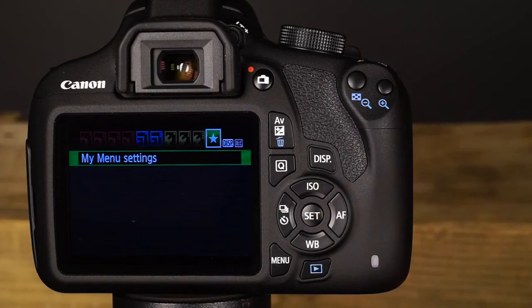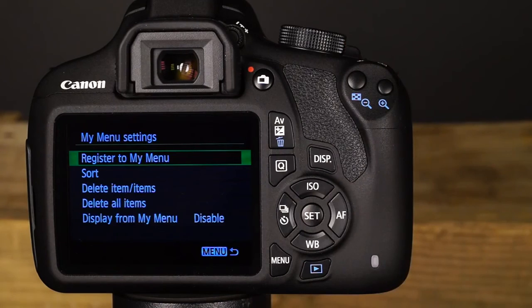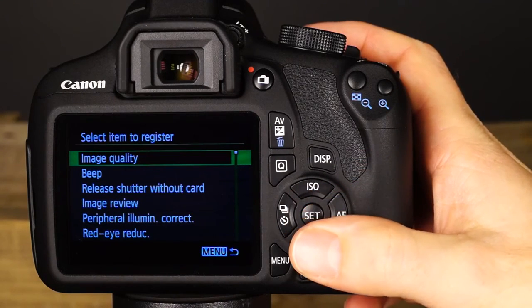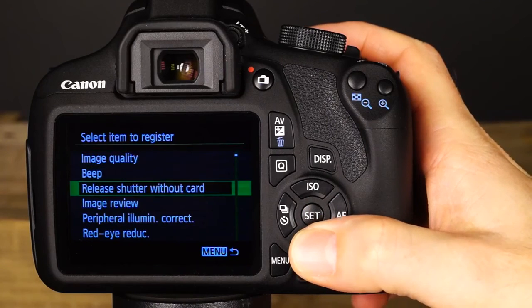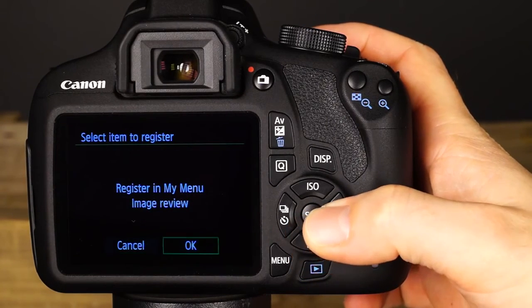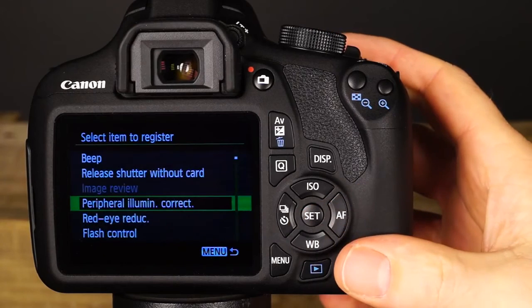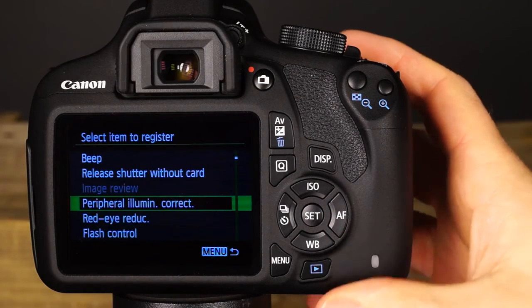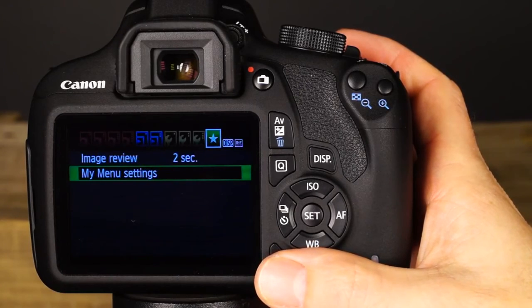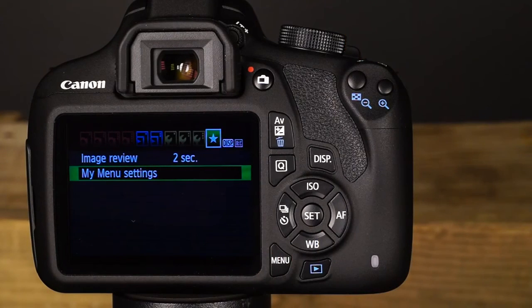The final menu is the My menu, indicated by the green color and the small star icon. With this menu, you can save frequently used menu items so you can find them quickly and easily. To register a menu item to the My menu, select My Menu Settings and then Register to My Menu, and scroll to the menu item that you'd like to add. Press Set to select the menu item, highlight OK, and press Set again to save the item to My Menu. Press the My Menu button twice to return to the My Menu, and then you'll see the item that you registered listed in the options.